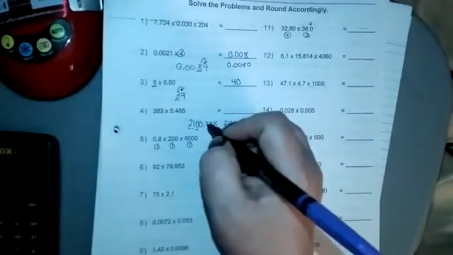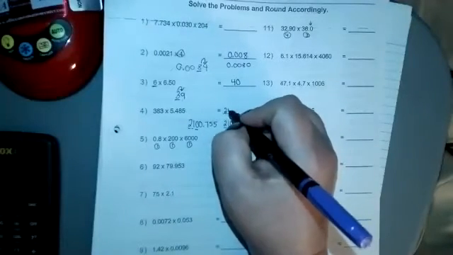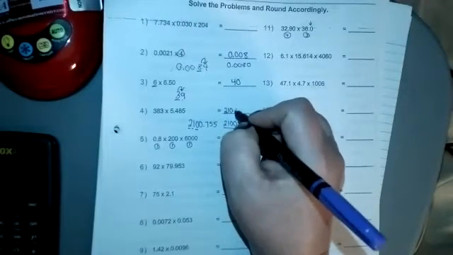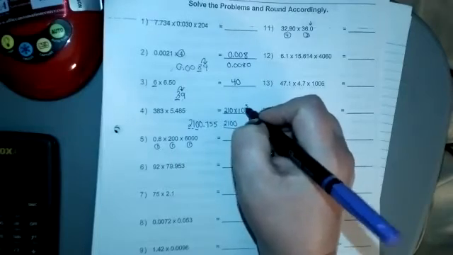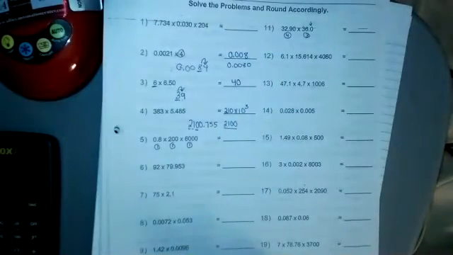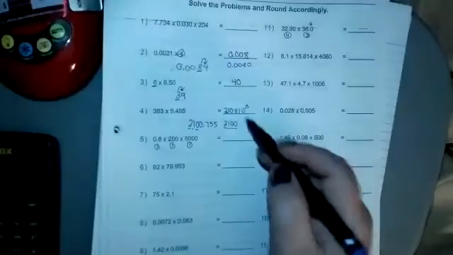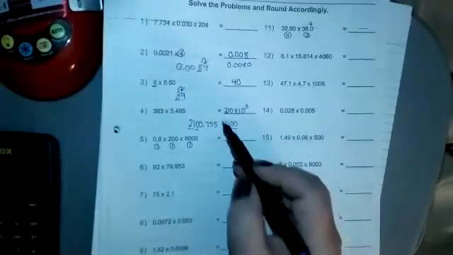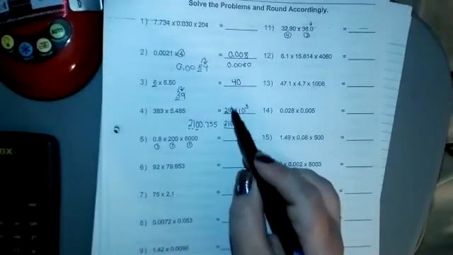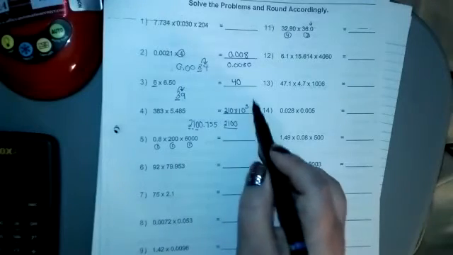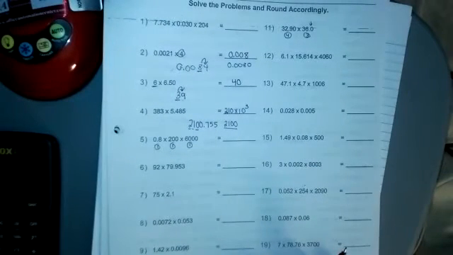So to make this one into significant figures, I have to say 2.10 times 10 to the third. Anytime you're working a problem and you cannot get your answer into significant figures, put it in scientific notation.